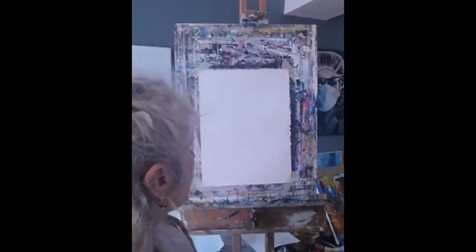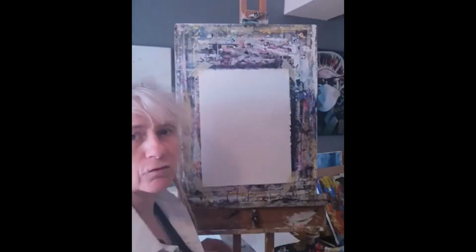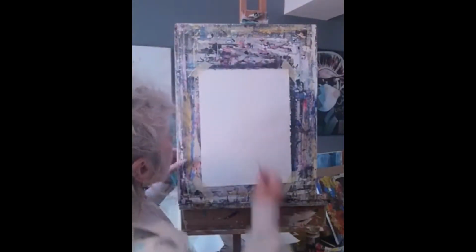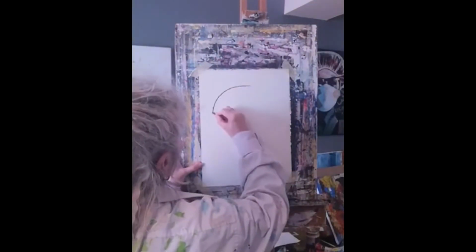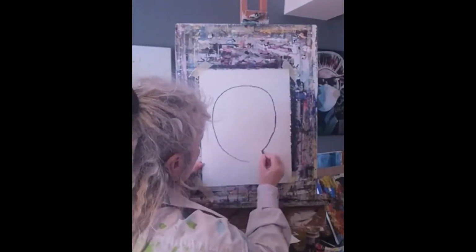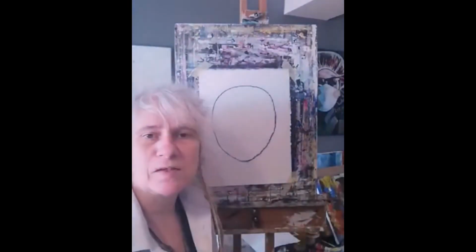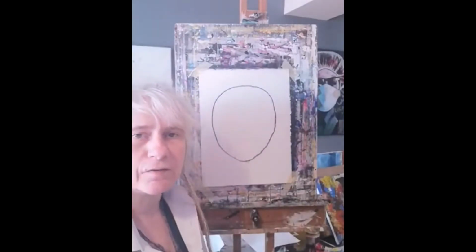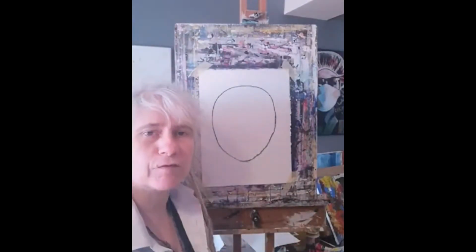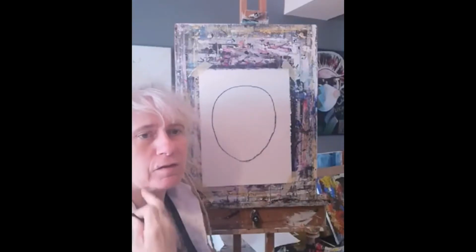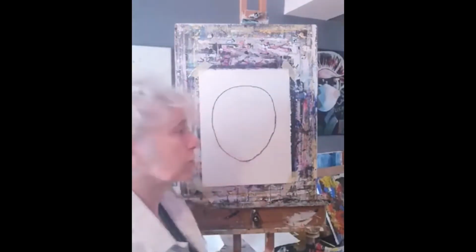So I'm going to start with showing you proportions of a face. I've got a piece of watercolour paper here, and I'm just using charcoal to draw it out. To start with, I'm going to draw the outline of the face. It's not quite a circle, it's more of an upside down egg shape. Okay, so that's a general shape for a face. And then you need a centre line, a line of symmetry for the face.